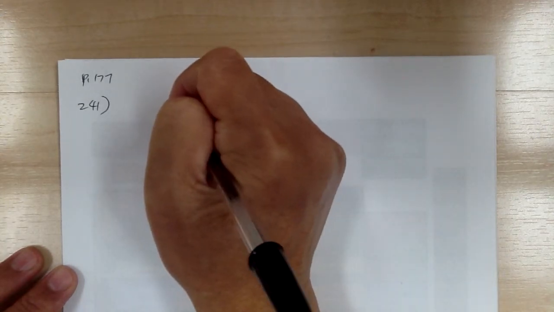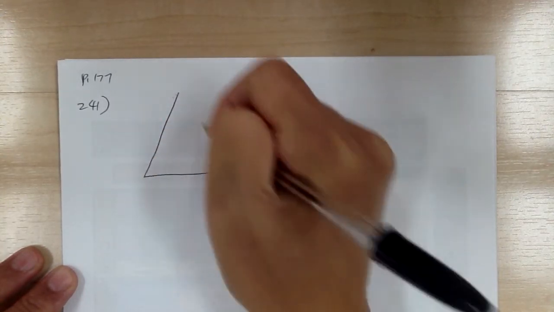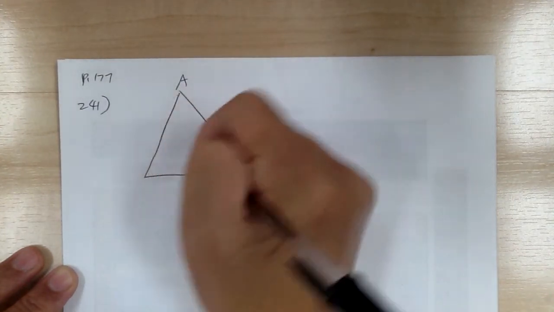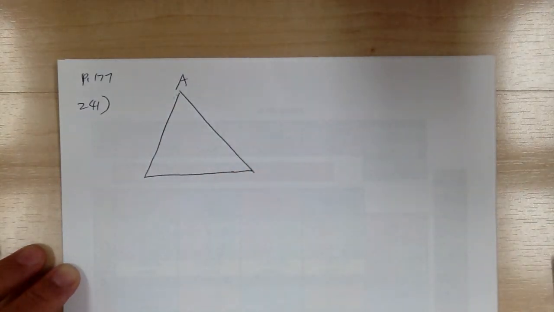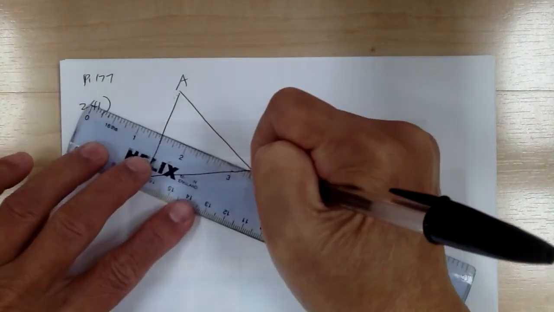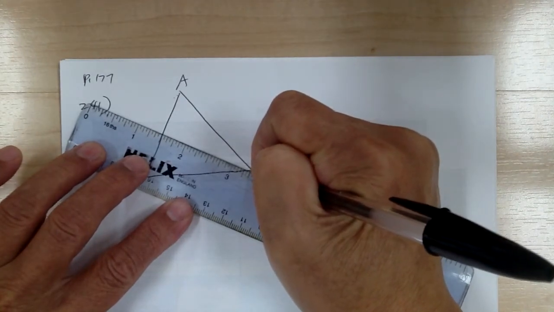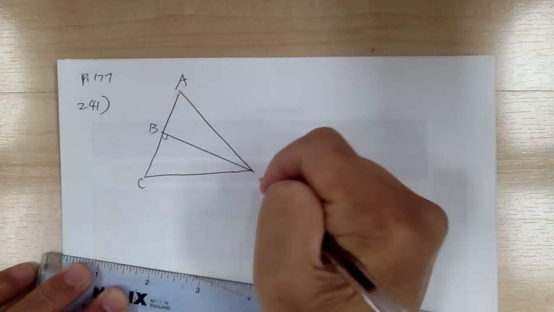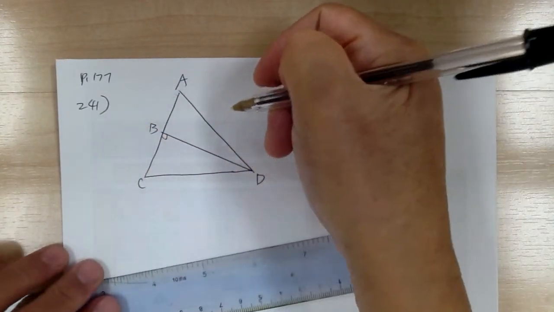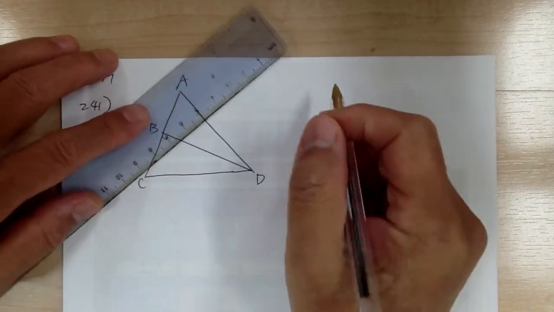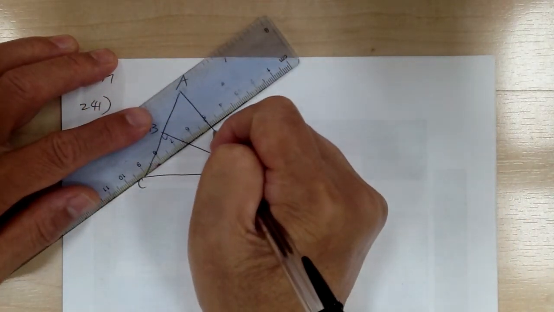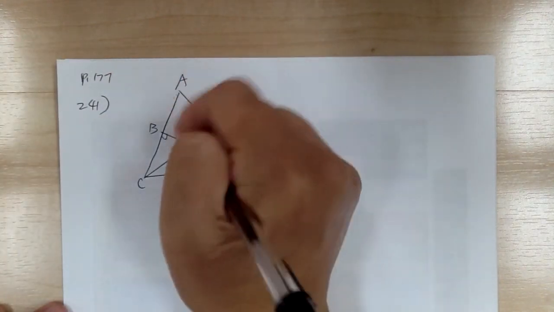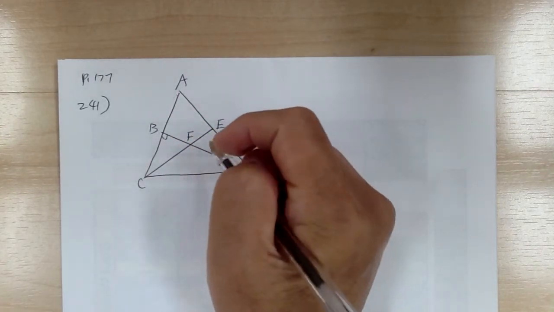So you have this triangle here, and you have A, B, C, D, E, and F. Let's see what we got.